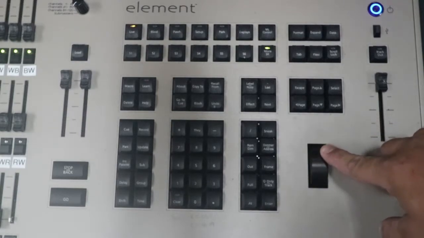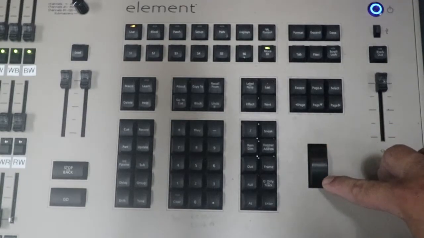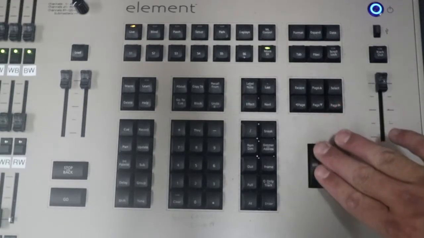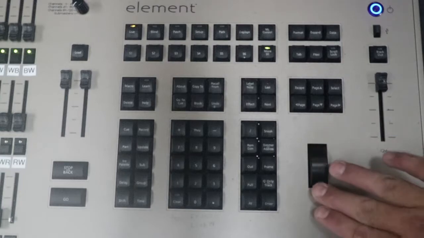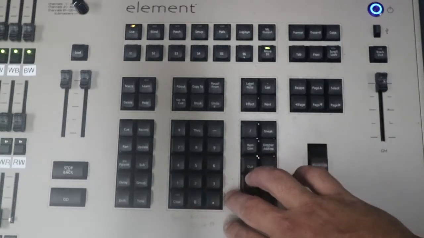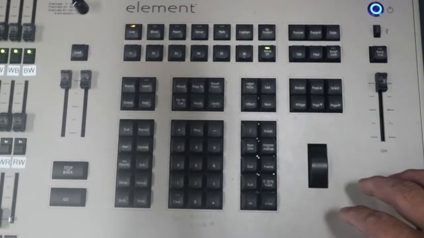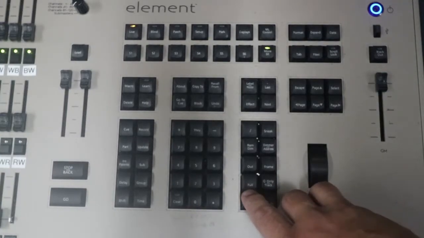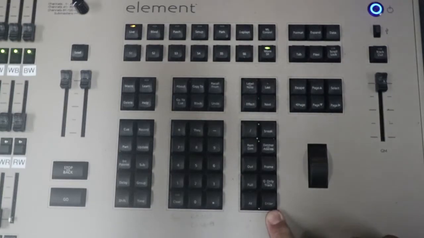This roll wheel, if you have a specific channel or group of lights or whatever called up, you can use this to gently or slowly, gradually bring up lights or bring down lights. So if I want to call up channel 23, which is a specific light, I hit 23 and I can hit full, and then I hit enter and 23 will turn on completely.